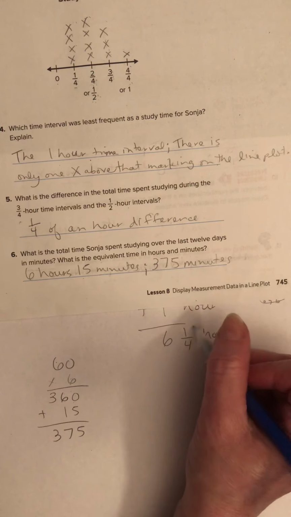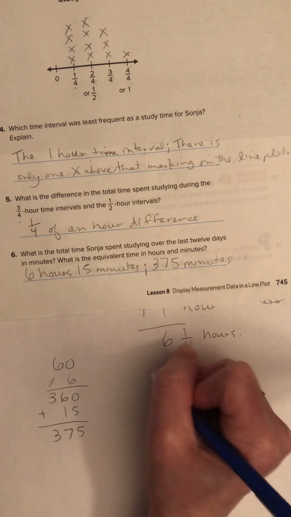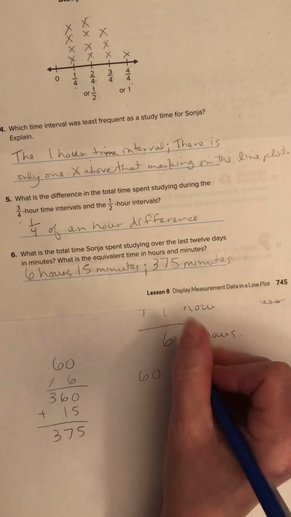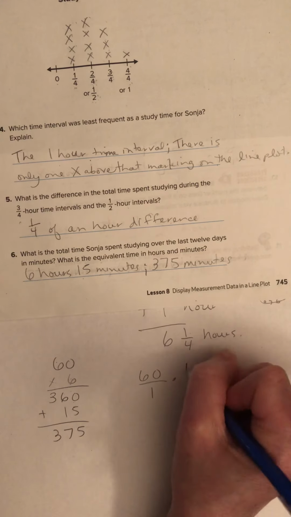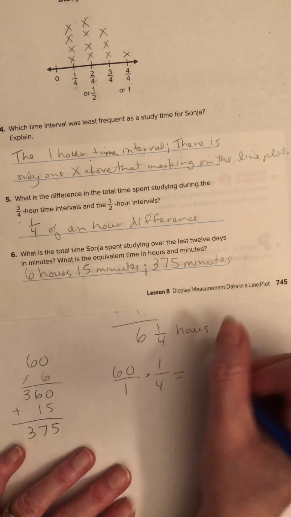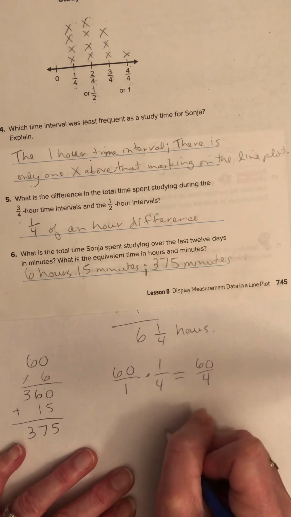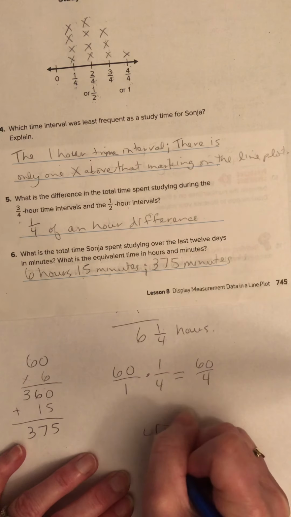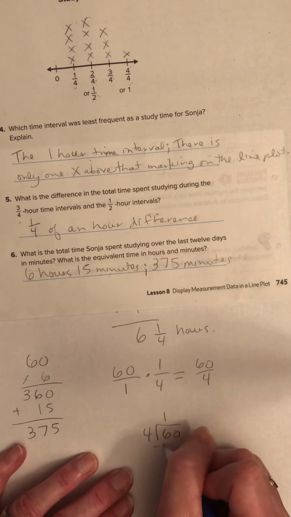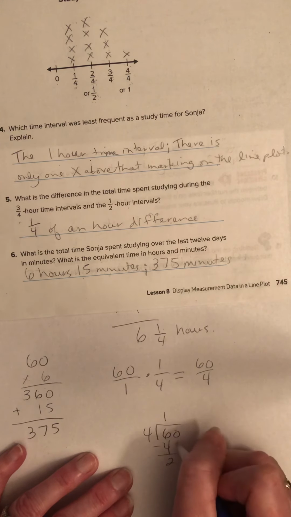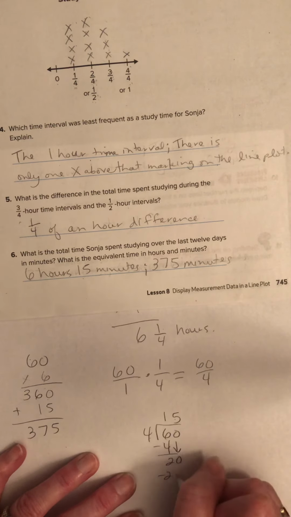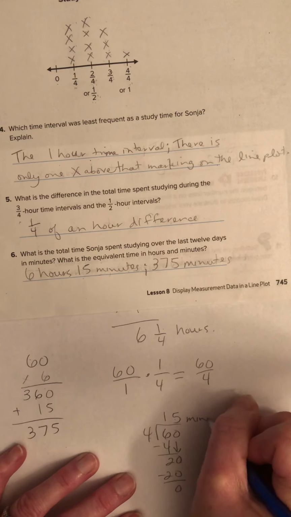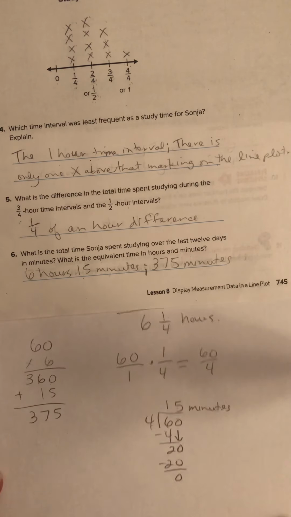If you were wondering about the 1/4 of an hour, you could also do it this way. There are 60 minutes in an hour times 1/4. So that'd be 60 over 4. We do it this way. 4 goes into 6 one time. Minus 1 times 4 is 4. 2, I bring down my 0. 4 goes into 20 5 times. 5 times 4 is 20. Get 0. That's another way to come up with that 15 minutes. Hopefully that makes sense.